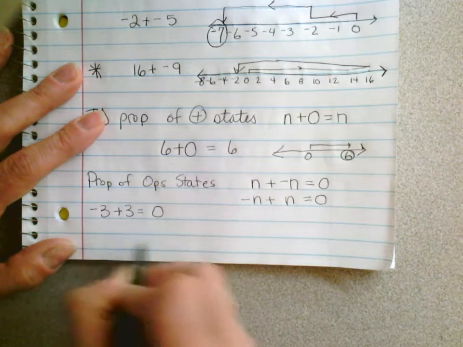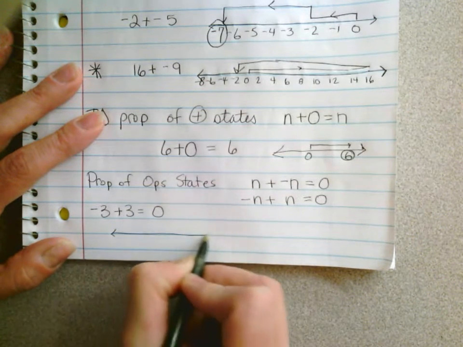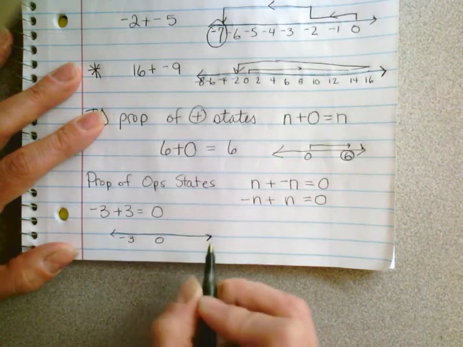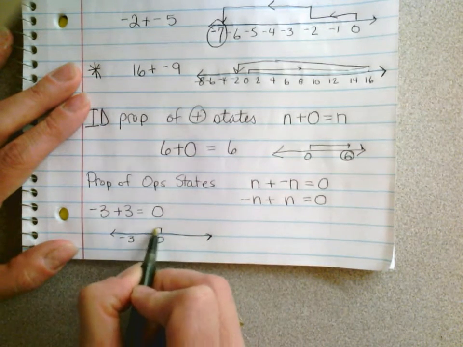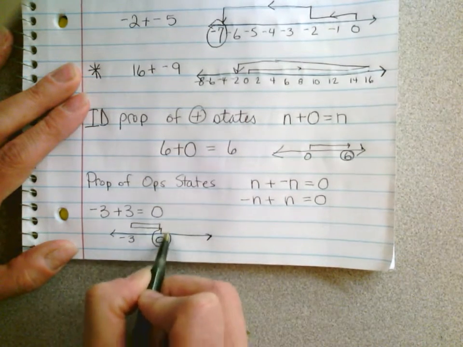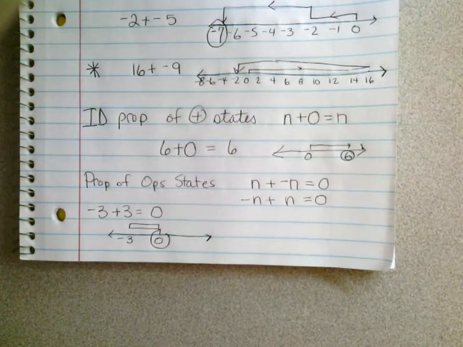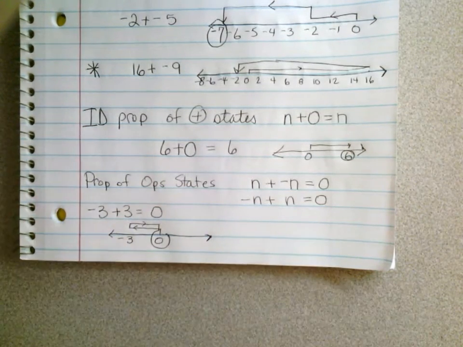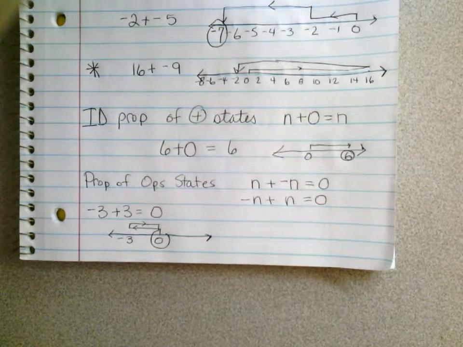We know that's going to be 0. How do I know that? 0, -3. If I go back 3 spaces and then I add 3 more spaces, I end up right back where I started, didn't I? Using what we know about the number line. And I can do that with 57 other numbers, right? But I'm not going to do that.